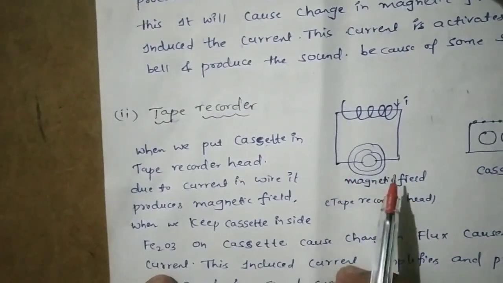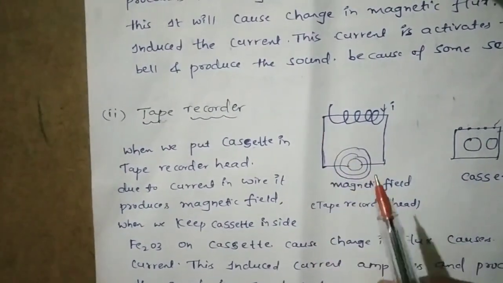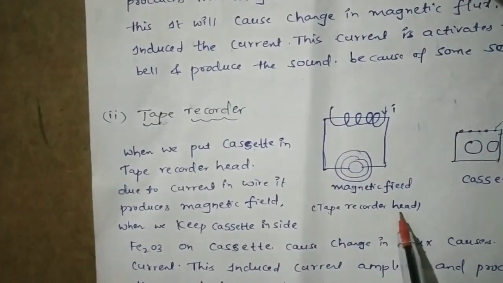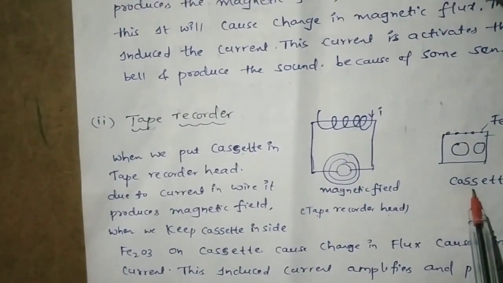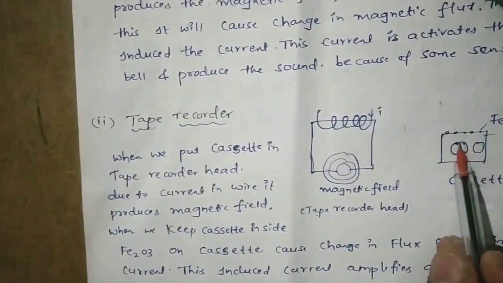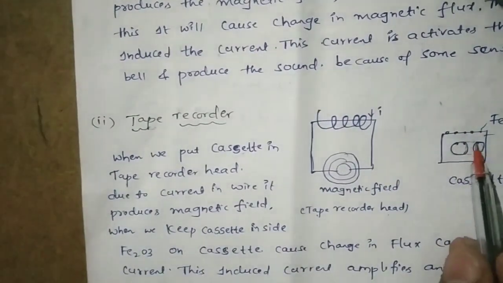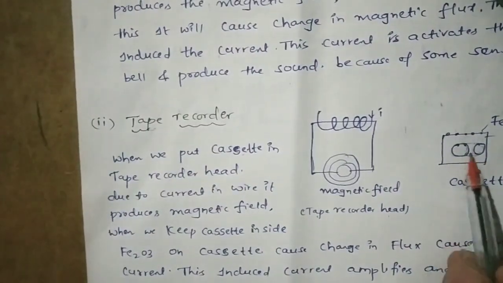Let us see what application they have used in the tape recorder. For example, consider the tape recorder has two parts. One is called the tape recorder head, and another is called the cassette. You know, in the olden days we had a cassette like this, and there will be some reel on this one. Like this, it will continuously move from one side to the other side after completion of this one.